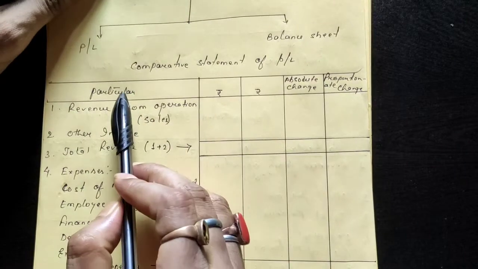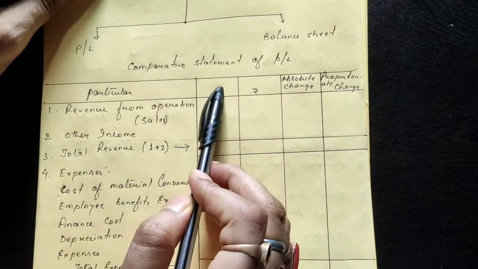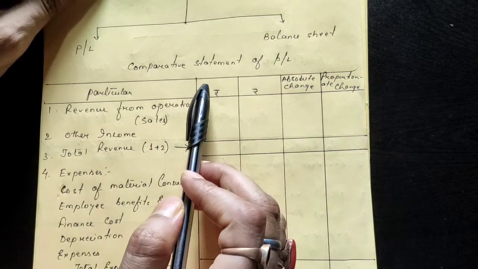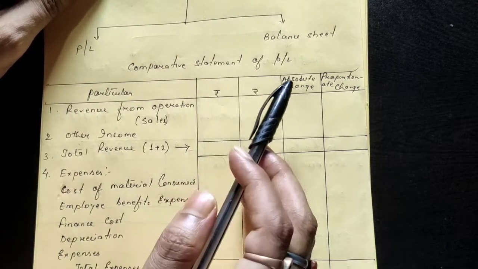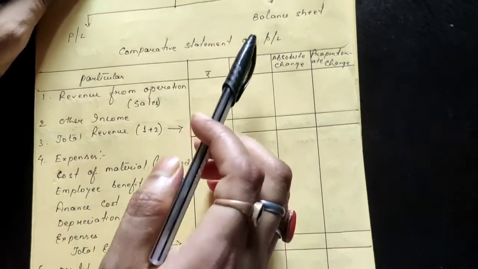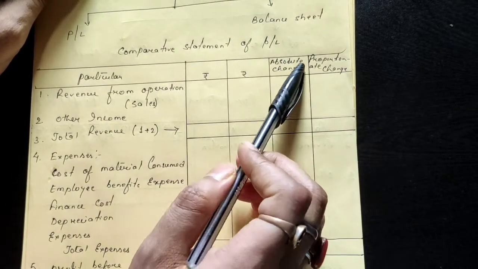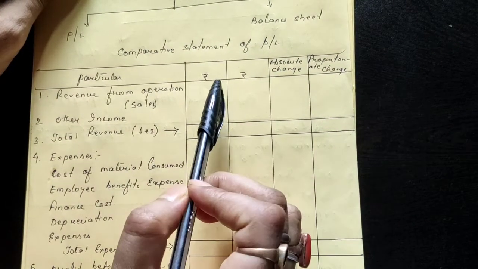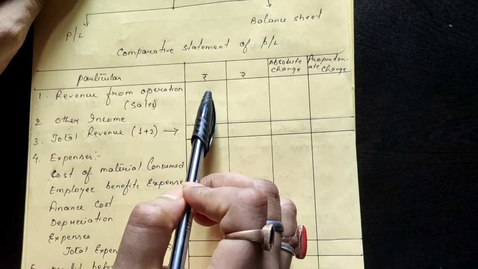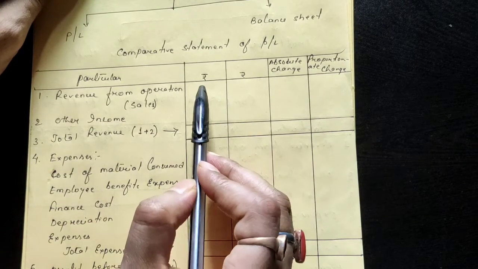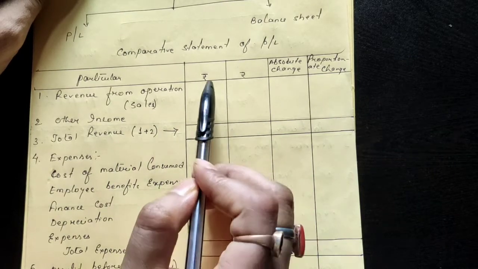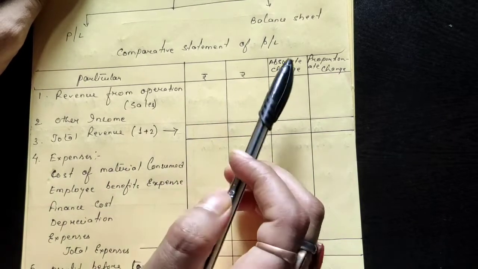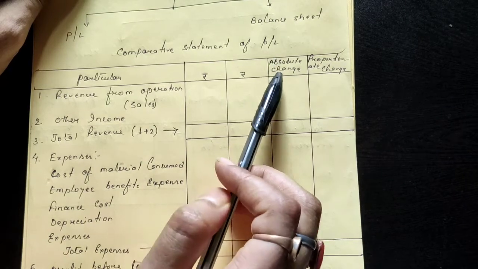Now here particulars you will write, and these 2 columns will be the years which are given in the question. It can be 2012, 13, 14, 15, 16, 17. Accordingly in the question it will be mentioned. Now this column, absolute change, means the difference of these 2. For example, if you write here 1 lakh and here 2 lakhs, the difference of these 2 is what? 1 lakh rupees, right? So that is what is going to come here in absolute change.